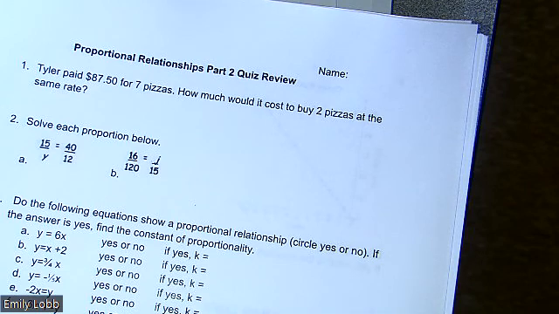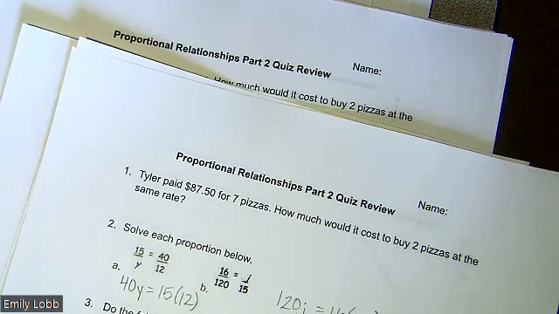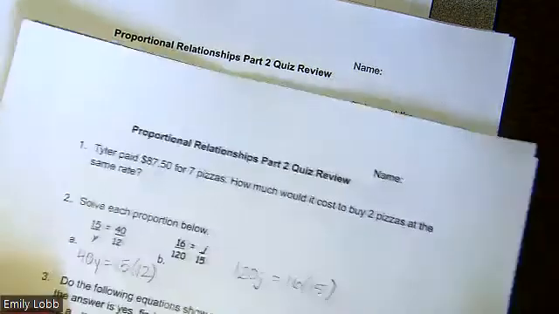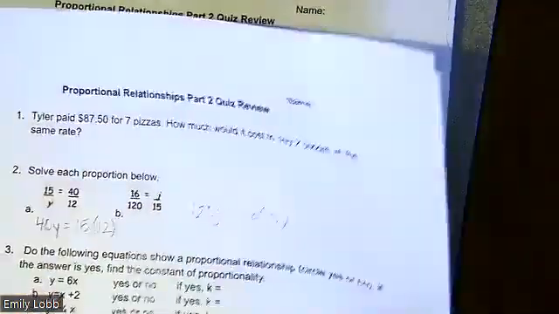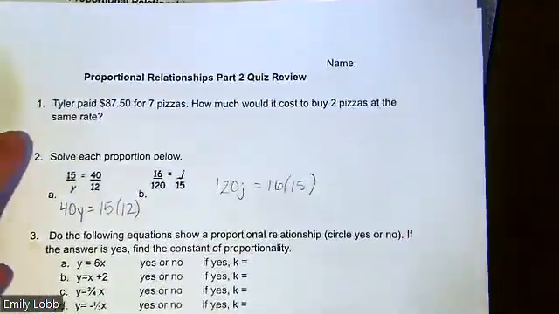Use your packet, and no, you may not work with other people because you cannot work with other people on your quiz. You may use a calculator. I have been substitute teaching since I was 19. You don't look 40. I'm 36. Oh, almost 40. You're close. All right.